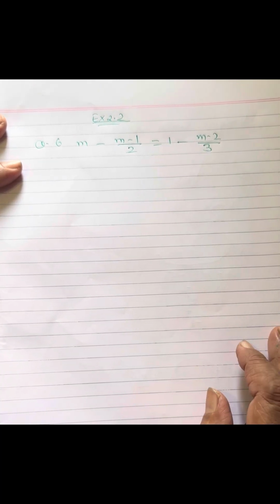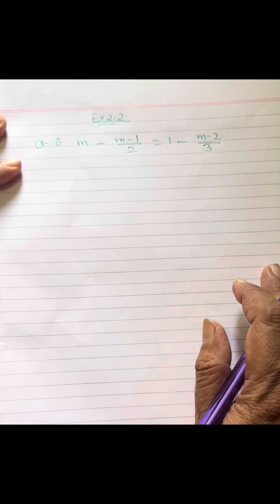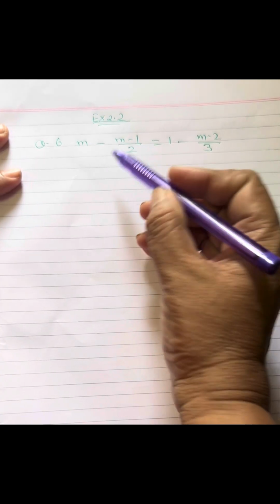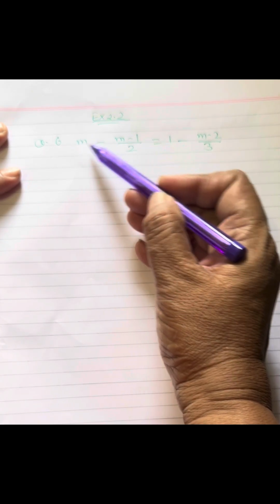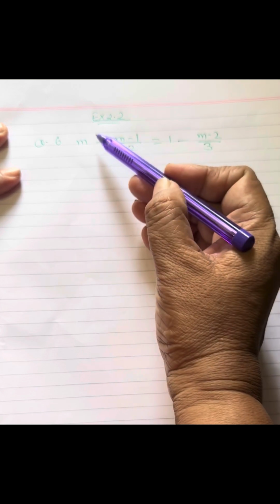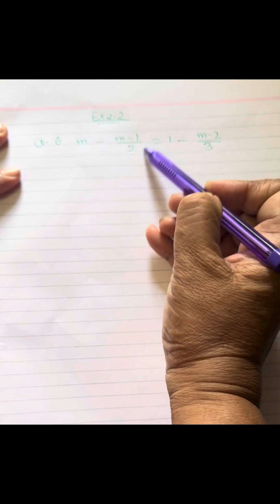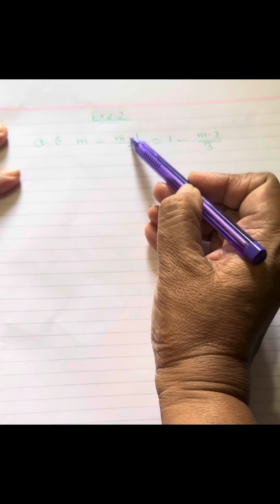Now I am taking one example from exercise 2.2, question number 6, where most of the children get confused while solving, right? So I'll explain this question. Now you need to, first of all, identify the terms, which is why you get confused in this. So how many terms are there? Terms are separated by plus and minus sign. Remember that. So this is one term. This is second term. This is together. So you can't think this minus sign.